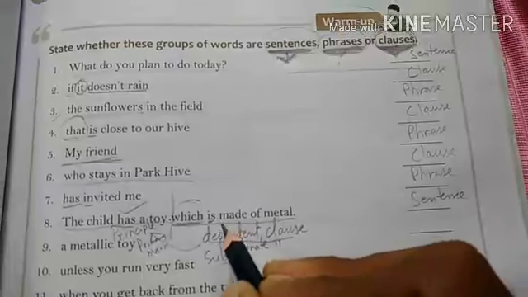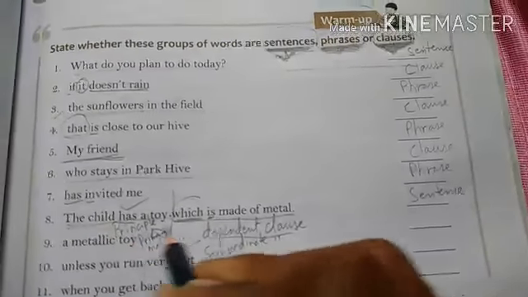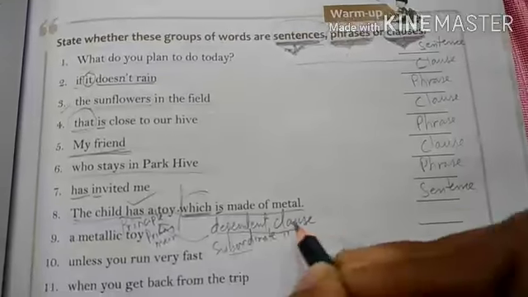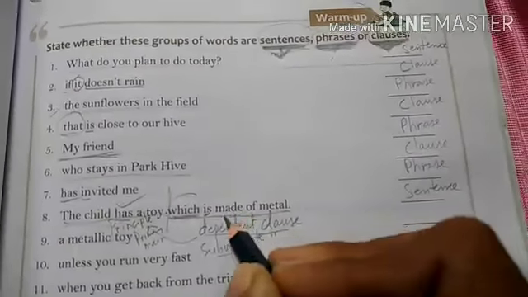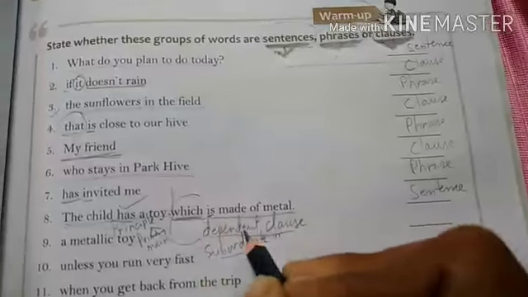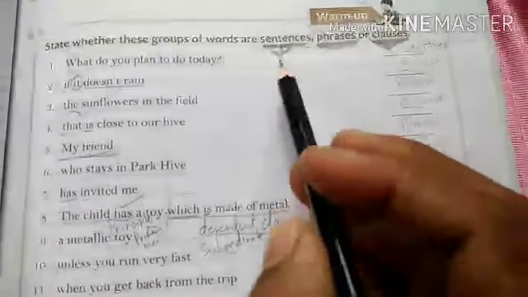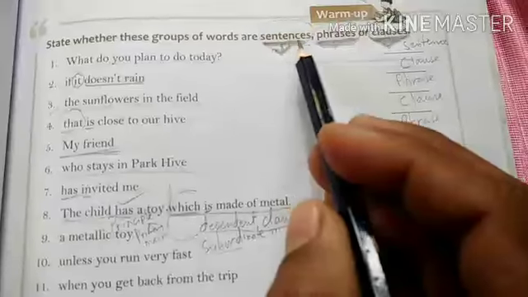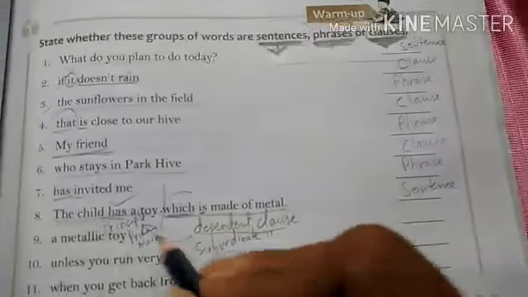After this clause is combined with the first principal clause, then it gives us a meaningful sense. So the clause which depends upon the principal clause to give a meaningful sense is a dependent clause or a subordinate clause. I hope this concept of differences among sentences, phrases and clauses is now more clear for you all.